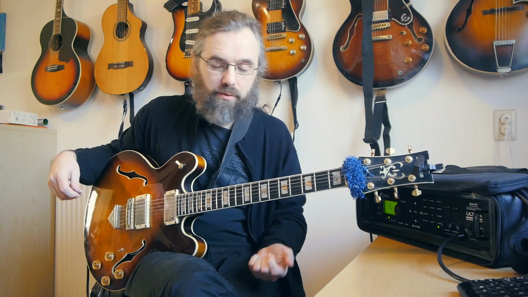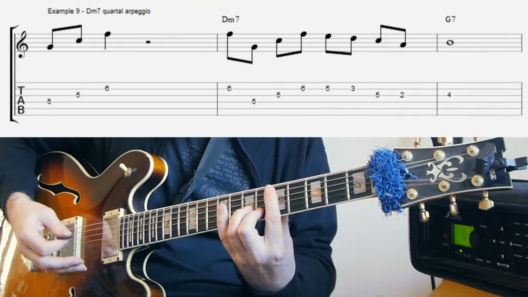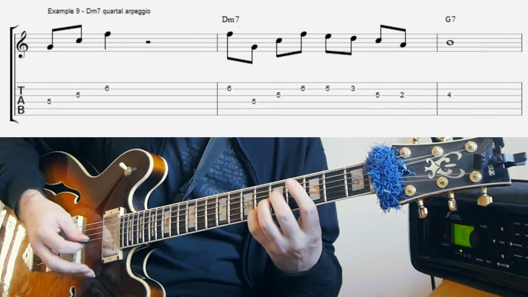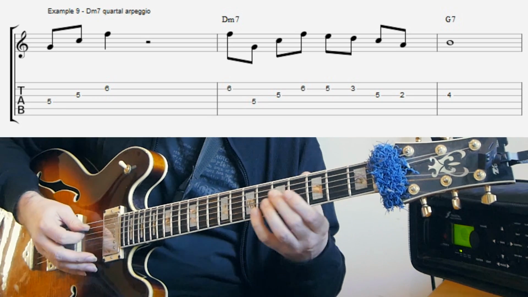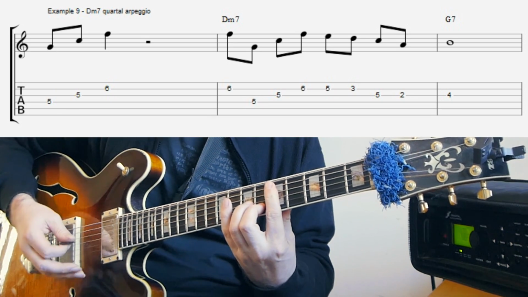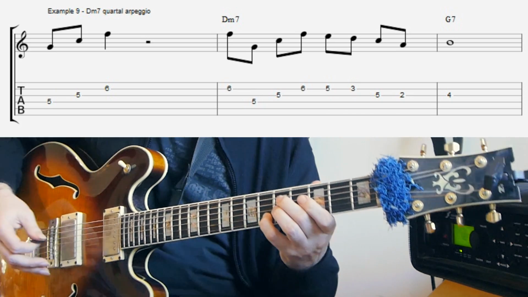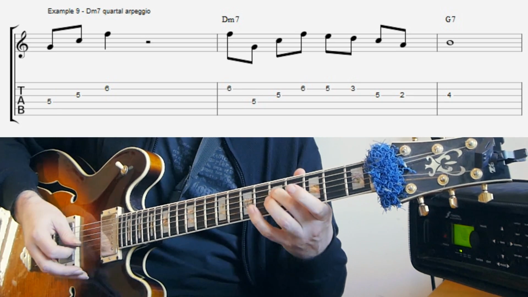Another thing that's really useful is to use quartal harmony as arpeggios. In this case, I'm using this, which is basically like a C sus chord. But you can also look at it as being a D minor 11. And so you have this arpeggio, and if I make a line with that, that could be something like this.